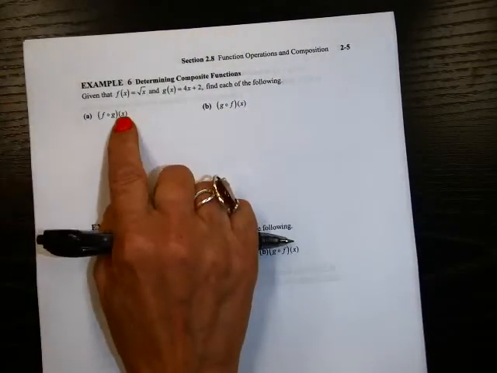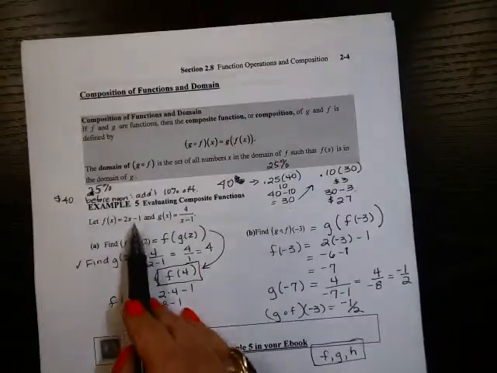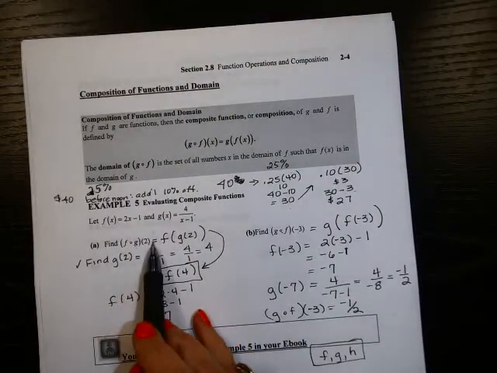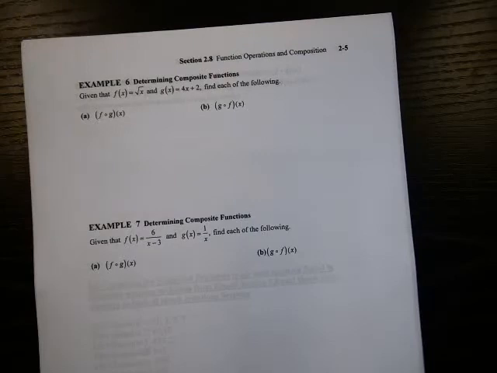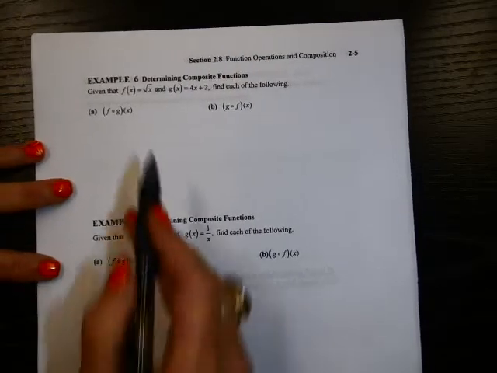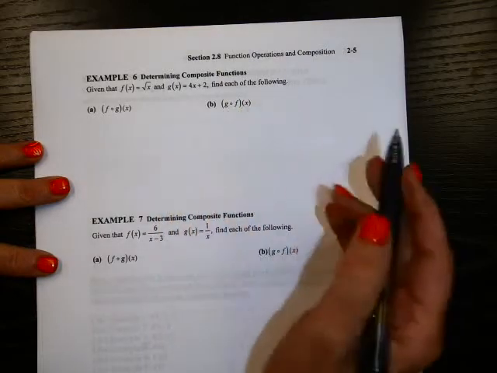Now notice, in example 5, they gave us values. Let me go back. F of h of 4. F of g of 2. G of f of negative 3. But what if they don't give you a value? In this one, they have f of g of x and g of f of x.